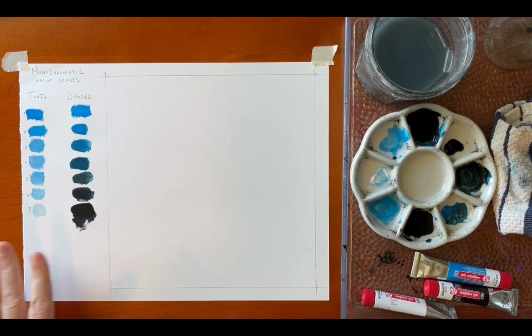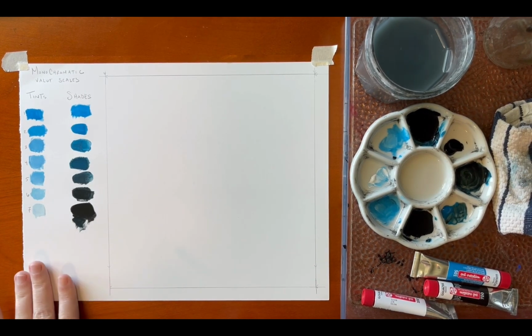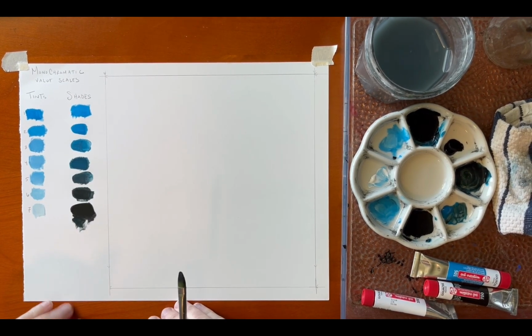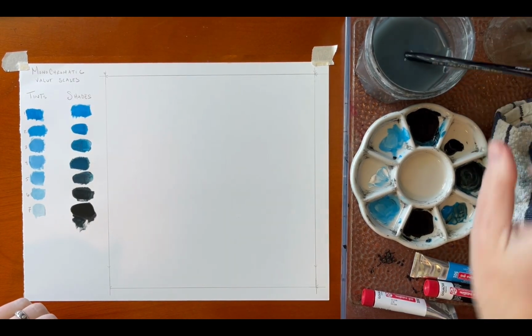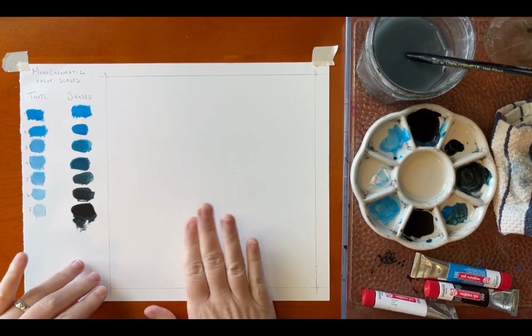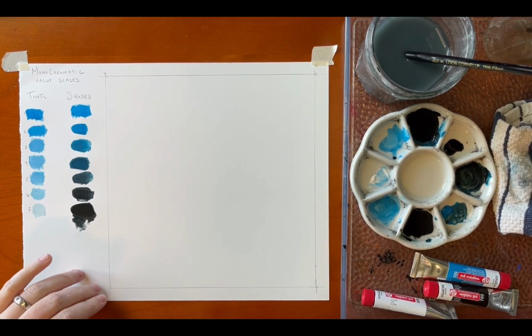All right, so now I have my tints and shades on my value scale. My paper's ready to move on to the final painting, which that demonstration will be in another video. I would advise you, if you're going to start, to get some clean water.